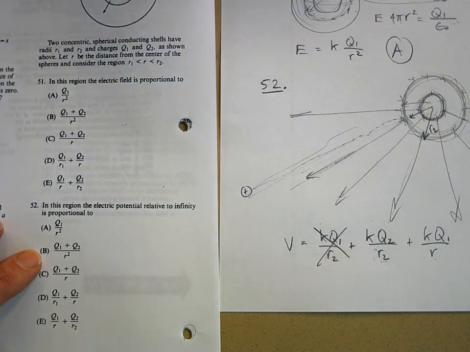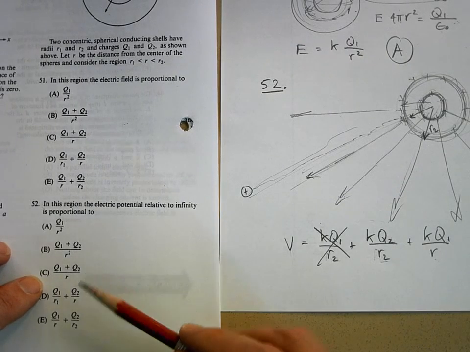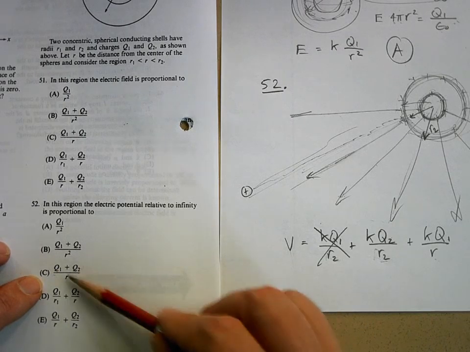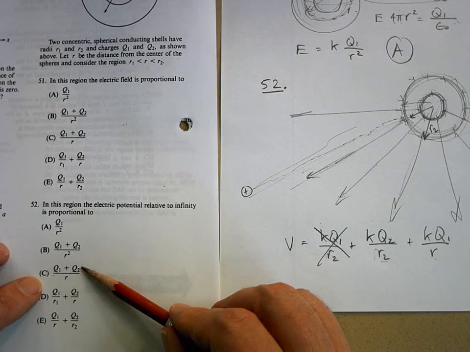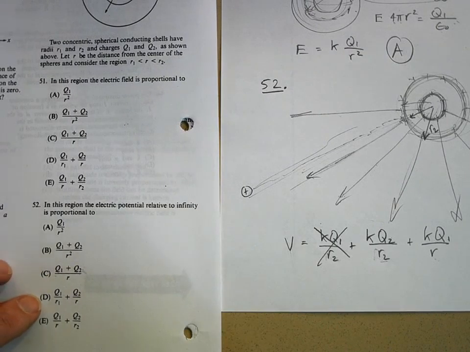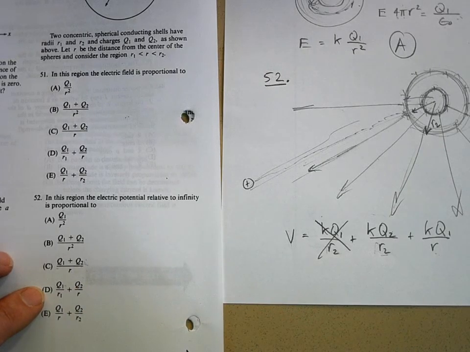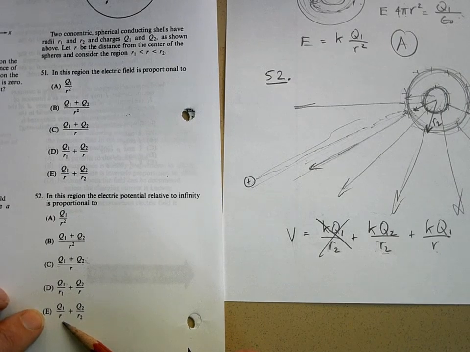With voltage, it's over R. Here's one that's got a little bit of potential, if you pardon the pun. But they're not the same. They don't go to R. Q2 does not go all the way to R. I mean, its field stops at R2. So this one's out. And this one looks promising, but it's got the Q1s and Q2s mixed up. With Q1, you go all the way to R, and with Q2, you stop at R2. So the answer is E.